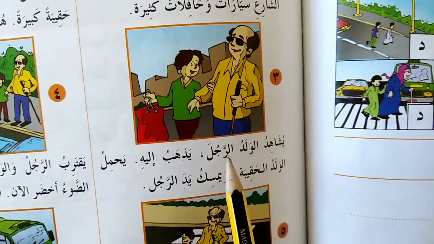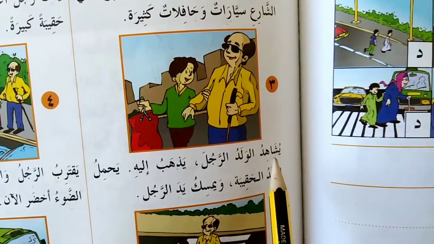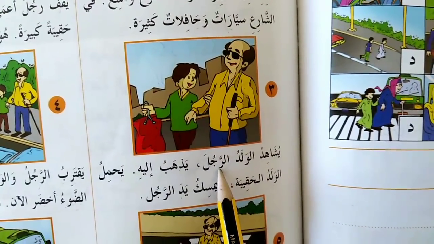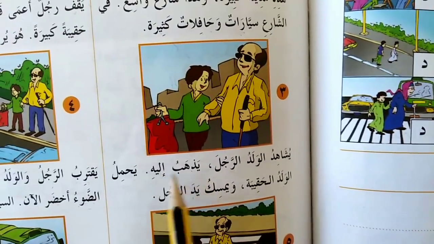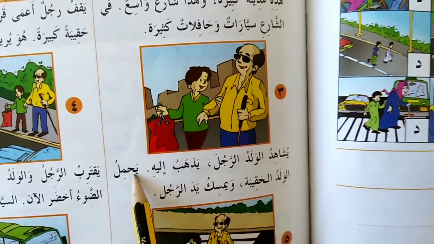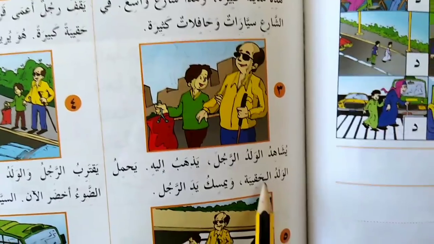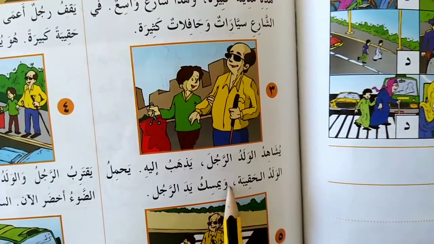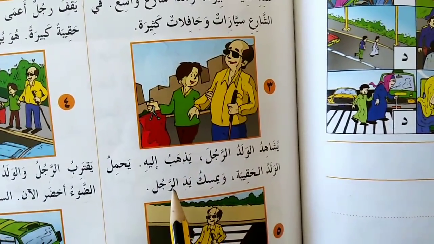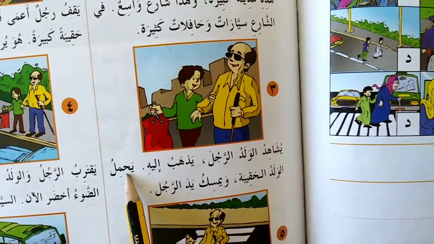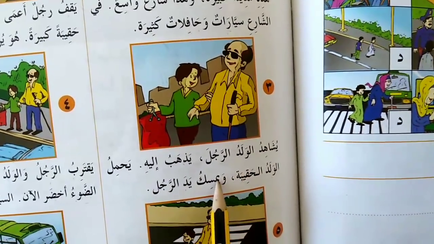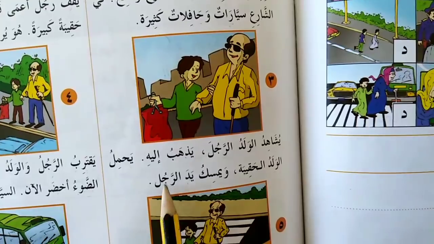يشاهد الولد الرجل, which means the boy has seen the man. يذهب إليه, so he goes to him. يحمل الولد الحقيبة ويمسك يد الرجل, which means the boy is carrying the bag and he is holding the man's hand.